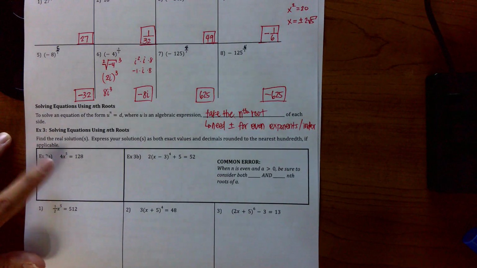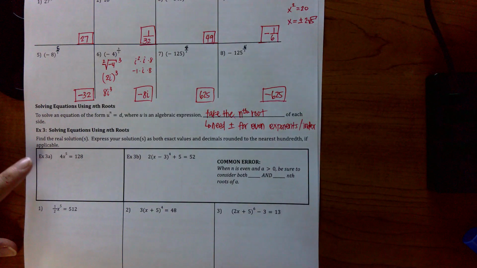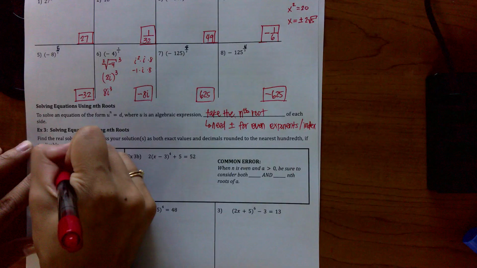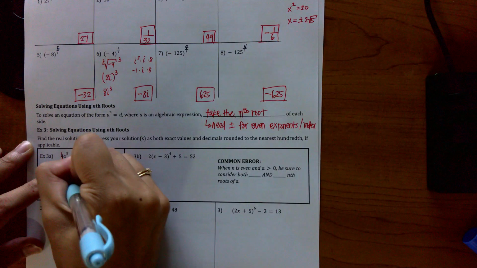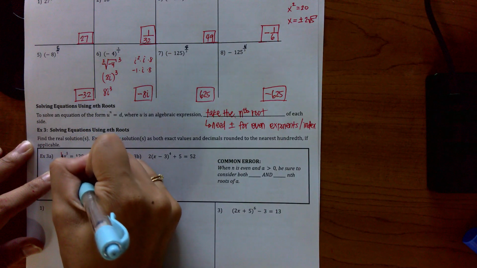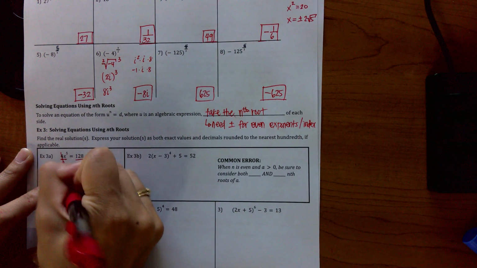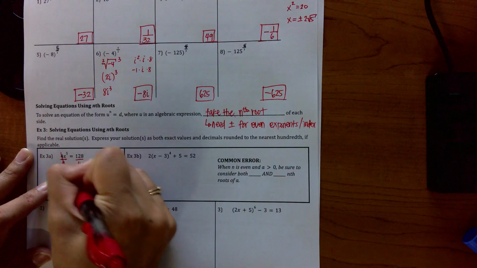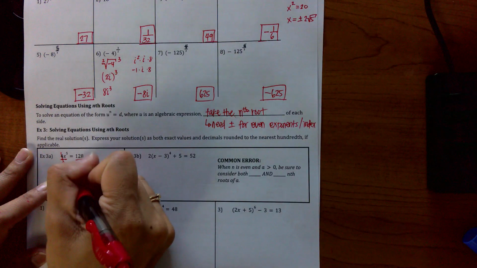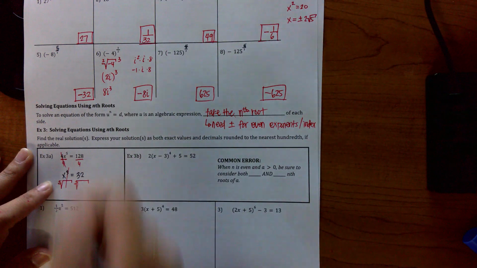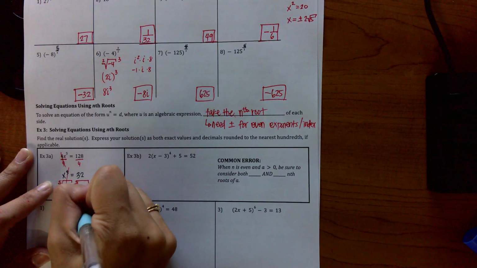Now, please don't forget all the solving rules we've learned before. You cannot take the 5th root until you get rid of the 4. So we're going to divide by 4, divide by 4. We have x to the 5th power equals 32. And then you're going to take the 5th root of both sides. And this exponent 5 cancels with the root 5. And we have x equals 2, because the 5th root of 32 is 2.